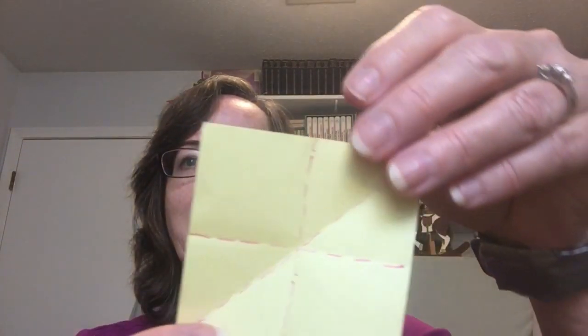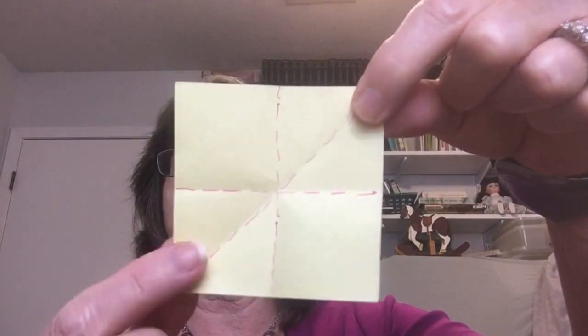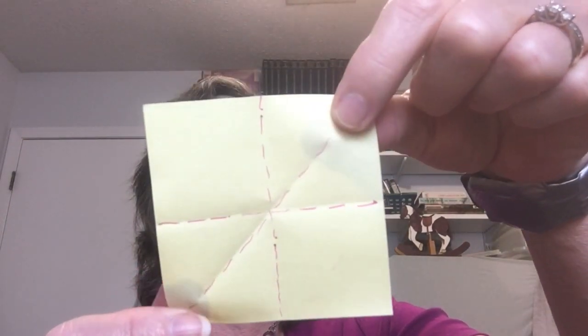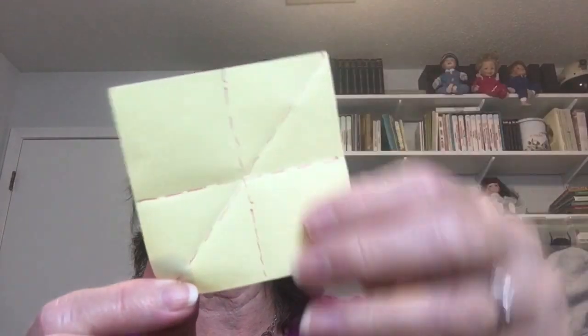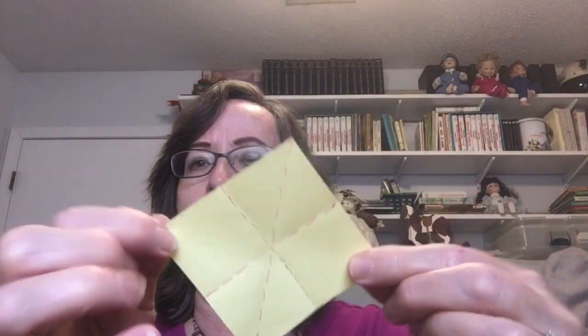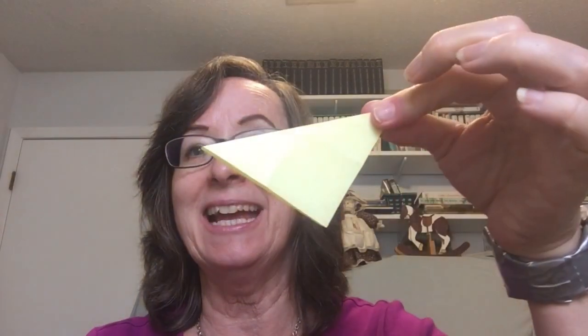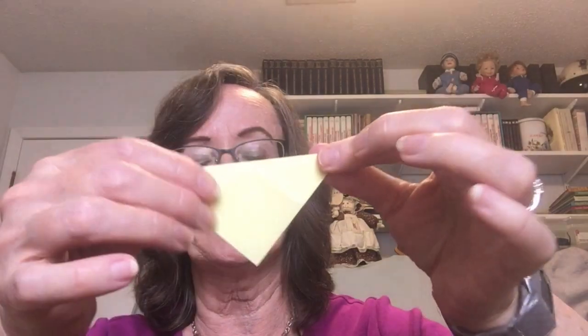That I can make. So I used this corner and this corner, and now I'm going to use this corner and fold it on the corner, matching the other two free corners, and I get another triangle, and the two sides are matching.